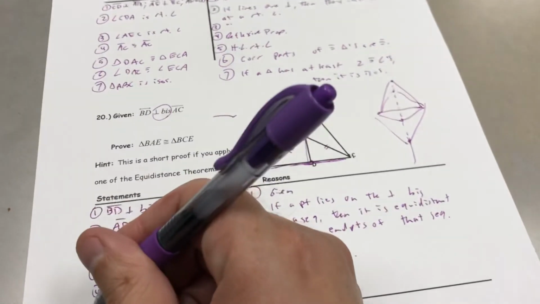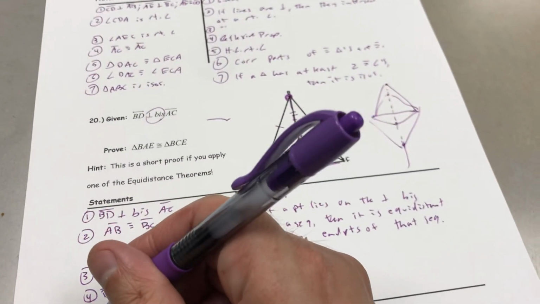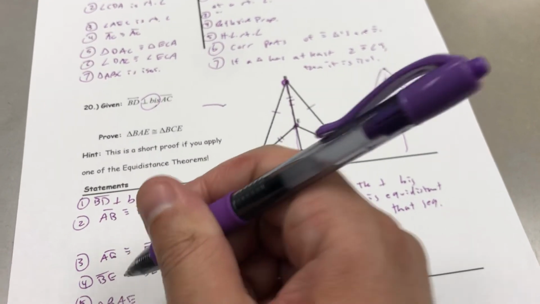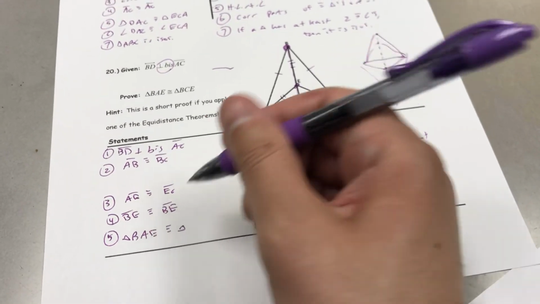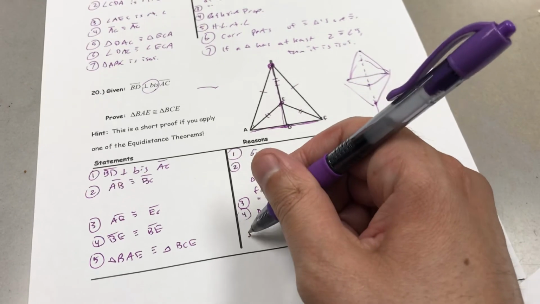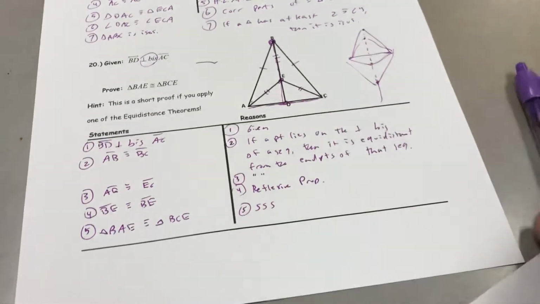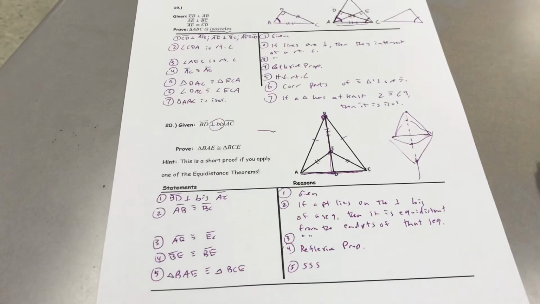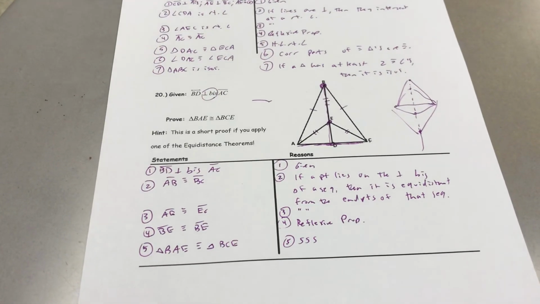And so the two triangles are going to be congruent by side, side, side. Triangle BAE can be congruent to triangle BCE by the side, side, side rule. So anyway, hopefully that gives you a nice example there of using that theorem.